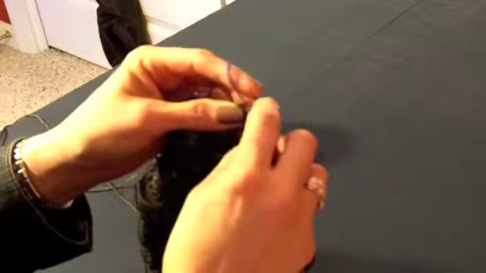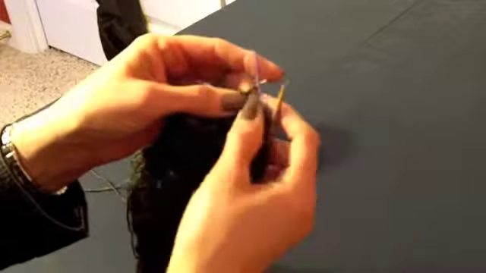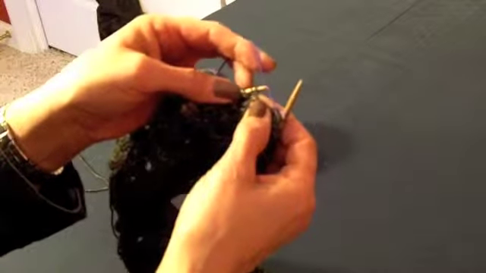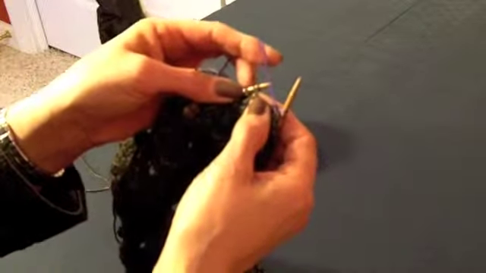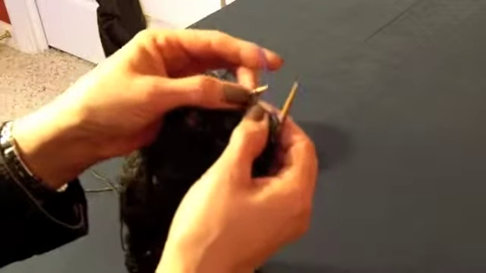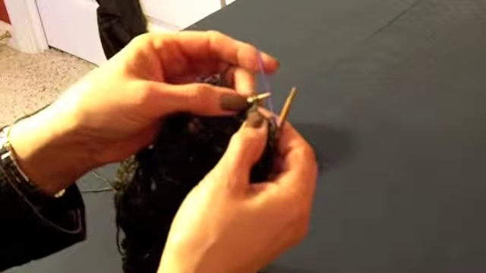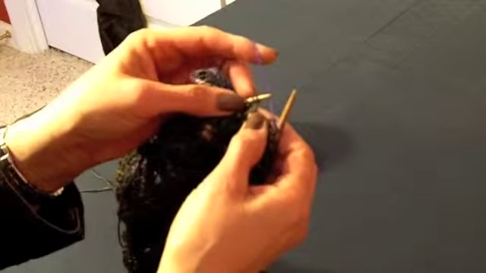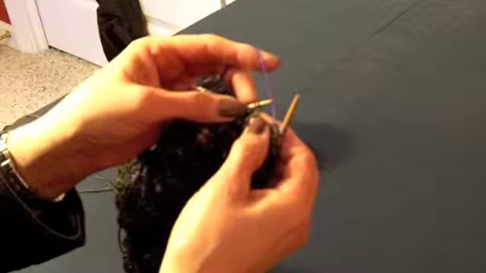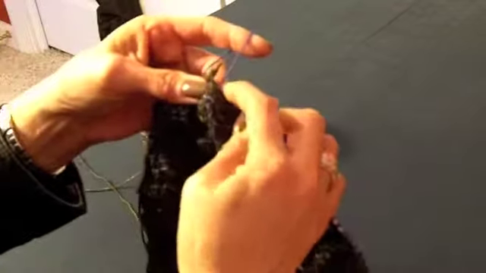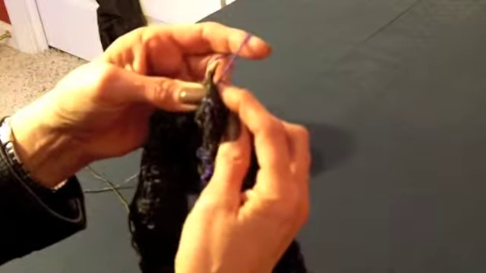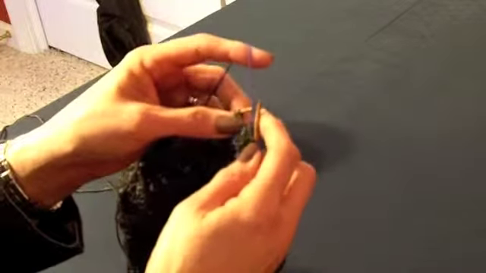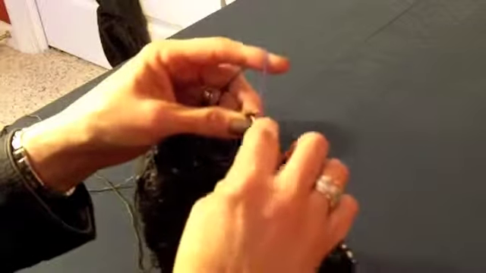Then you purl 1 and then you purl 2 together. Notice how the second stitch of the 2 stitches that you're going to be doing the purl 2 together on was the yarn over. Something that will help you to remember when you do through the back loop and when you don't is the regular purl 2 together has this yarn over. It is really more difficult to do a purl 2 together through the back loop when the second stitch is a yarn over. That's what's helping me remember.